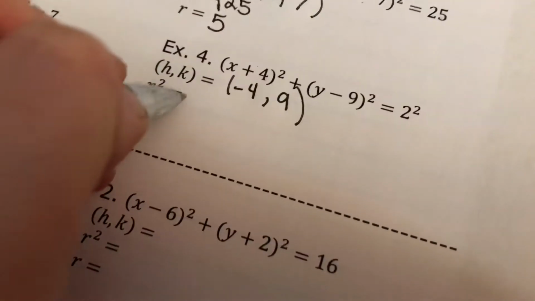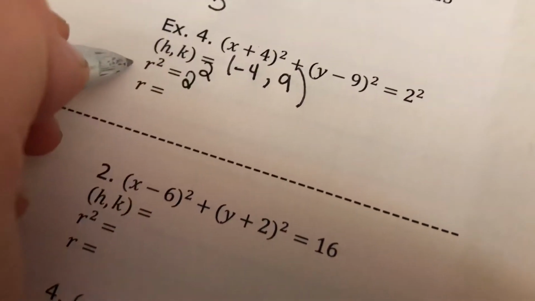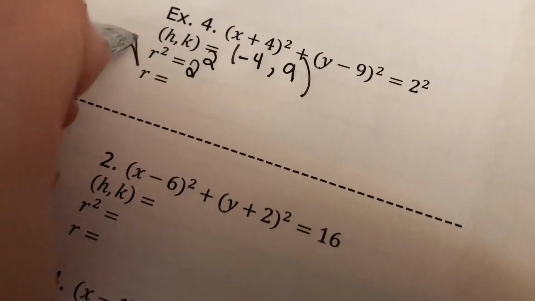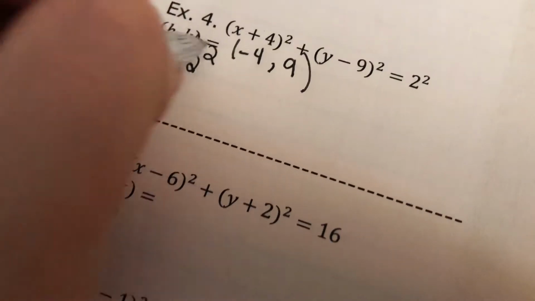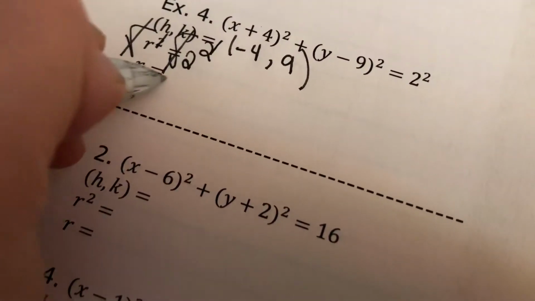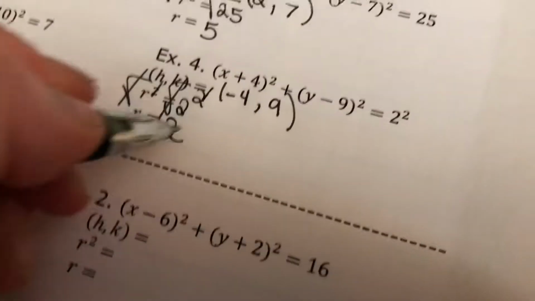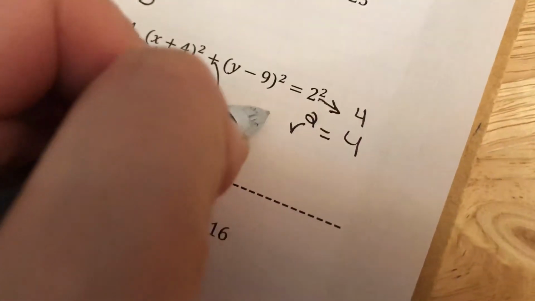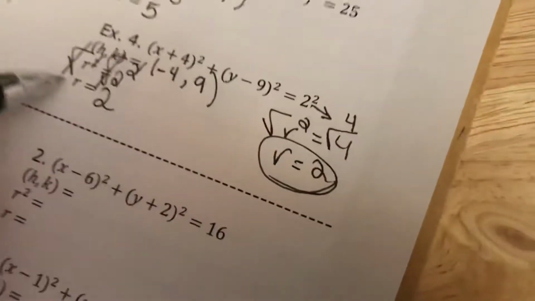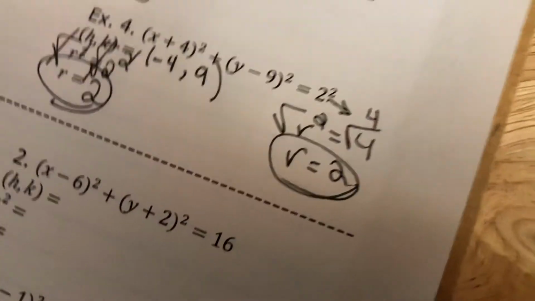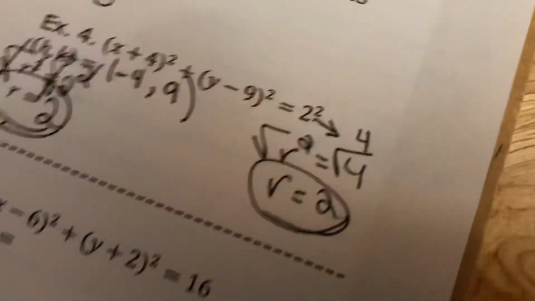So if I plug 2 squared into this, if I want to get rid of the power of 2, I take the square root. Well, this gets rid of that 2, and this gets rid of that 2. So you're left with just 2. If that confuses you, then do it this way. 2 squared is 4, so you say r squared equals 4. Take the square root, so r is equal to 2. Same thing, just different process. Do it whichever way you like.